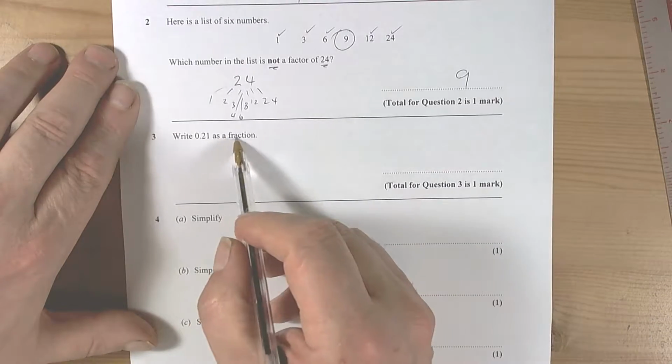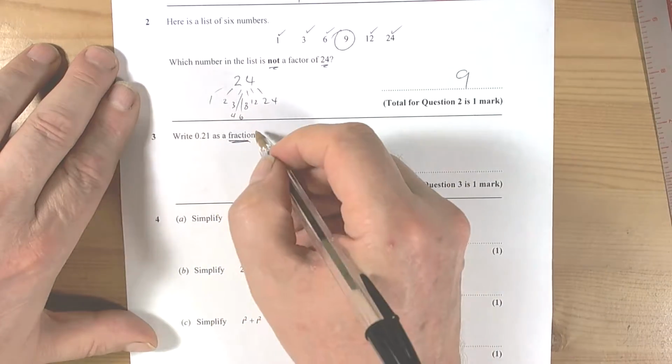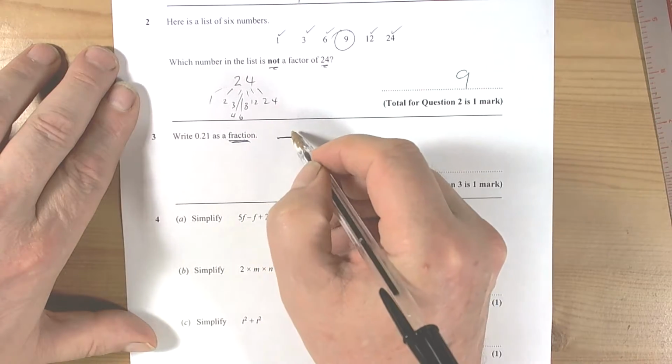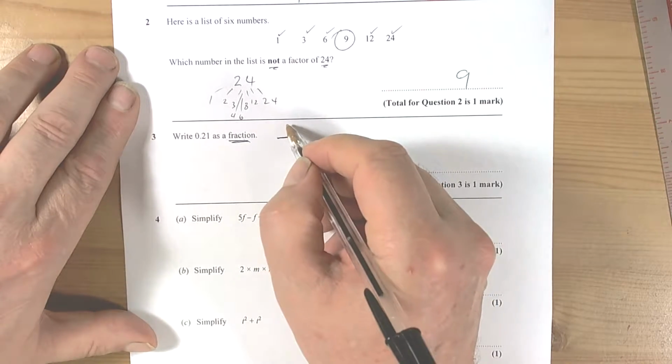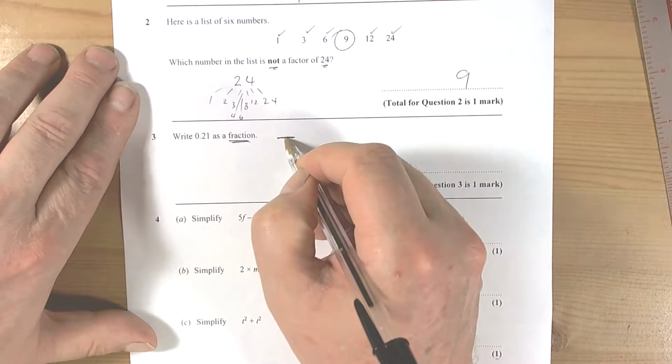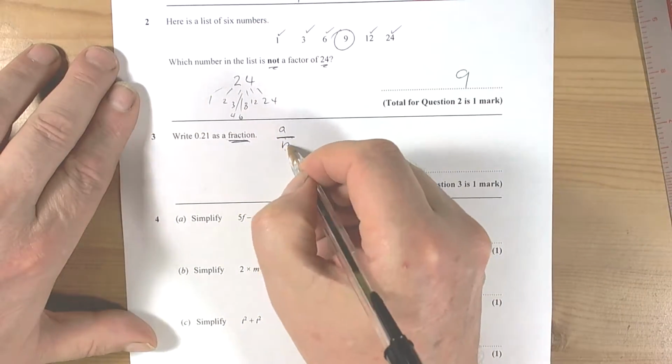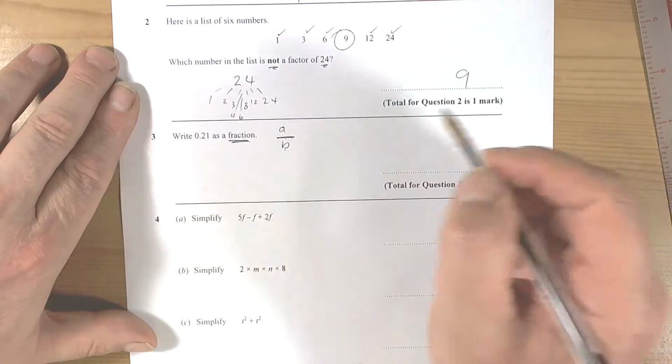Write 0.21 as a fraction. Well, again, we've got to remember what the word fraction means. A fraction means that we're going to have 2 integers where one is the numerator, a divisor line, and then a denominator. So it's going to be 2 numbers, 2 integers on top of each other.